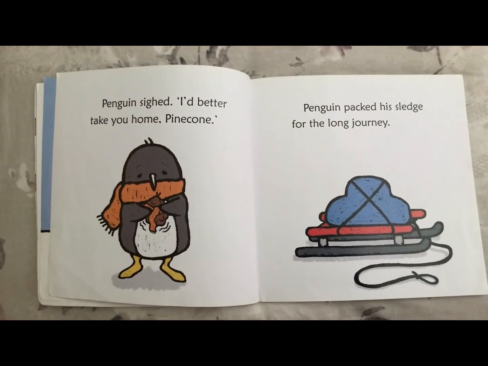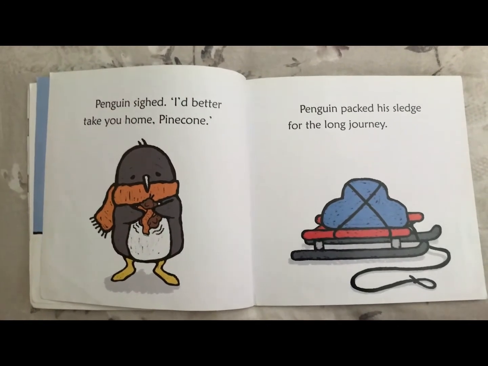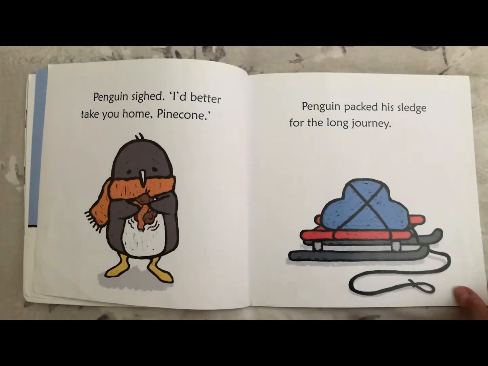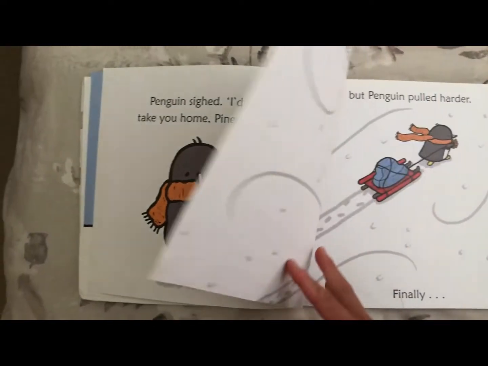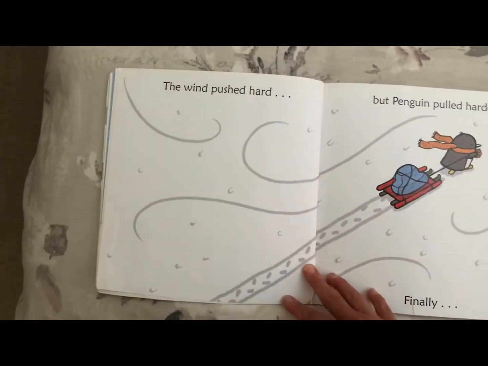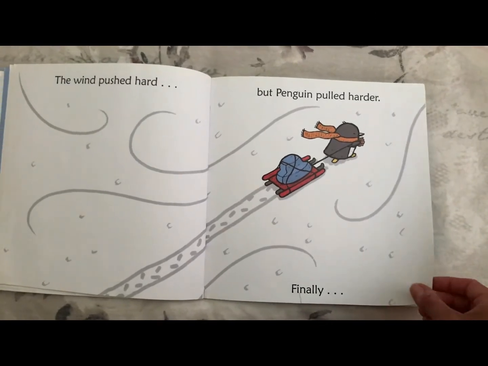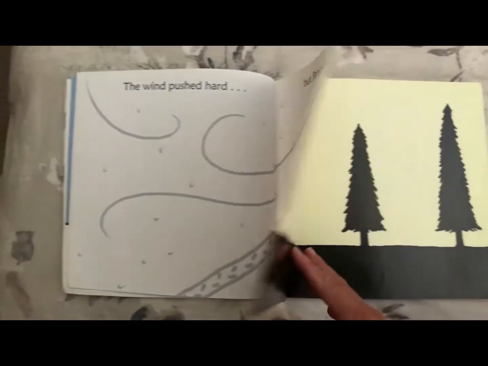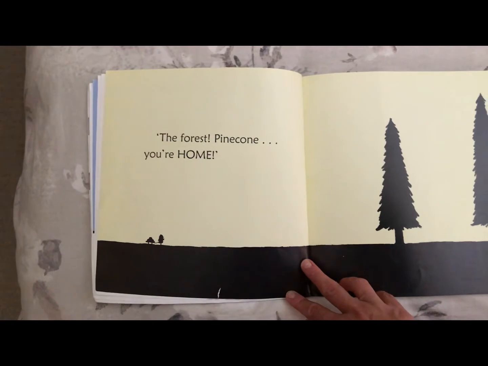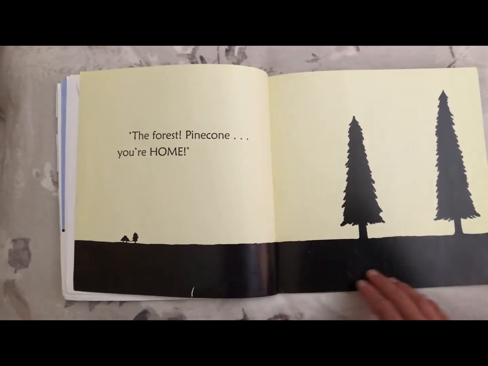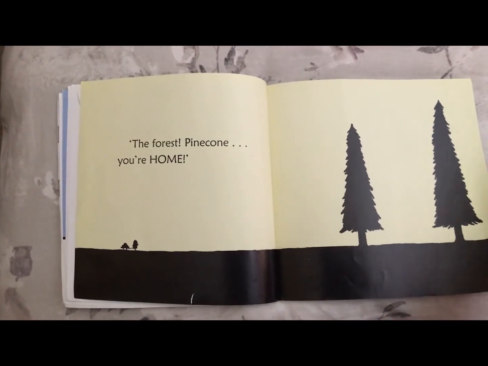Penguin packed his sledge for the long journey. The wind pushed hard, but Penguin pulled harder. Finally, the forest! Pinecone, you're home!